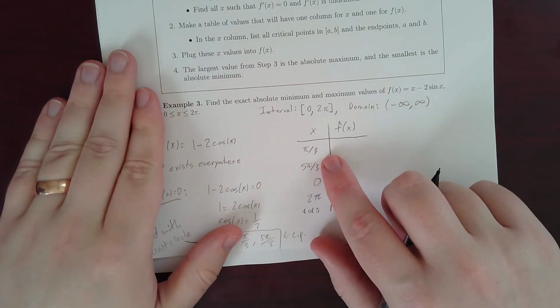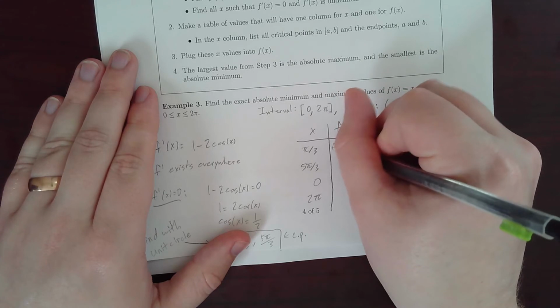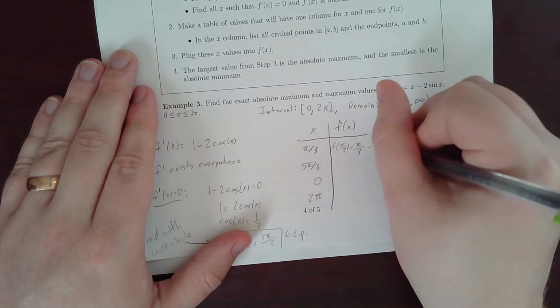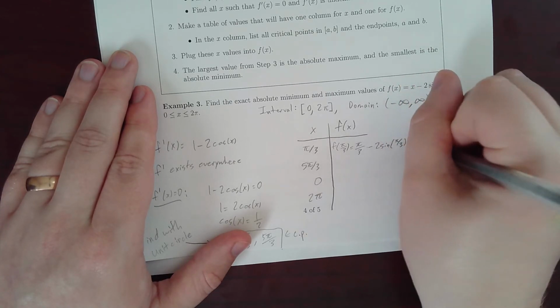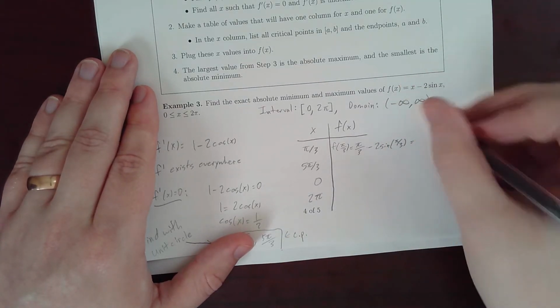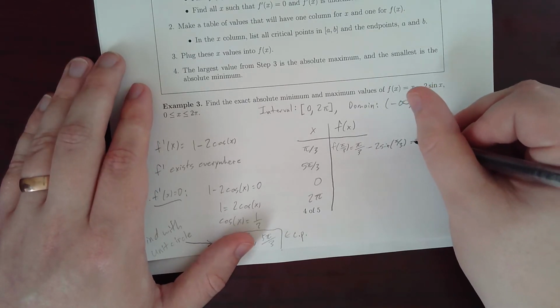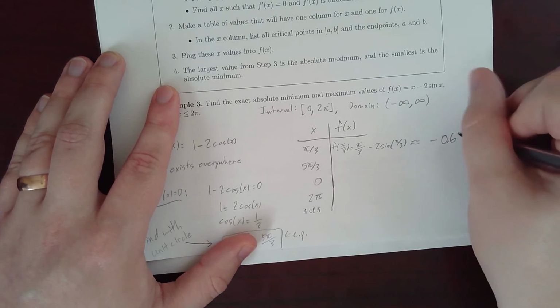So if we want to find f of x, that's f of pi over 3, which is pi over 3 minus 2 sine of pi over 3, which is roughly going to be negative 0.68.